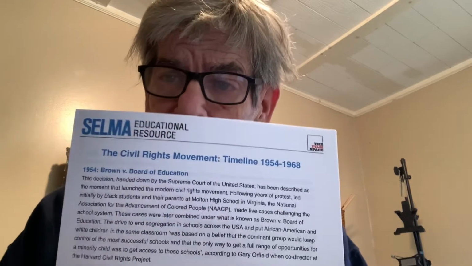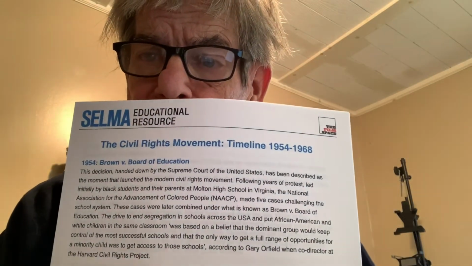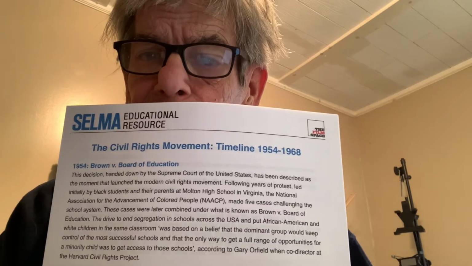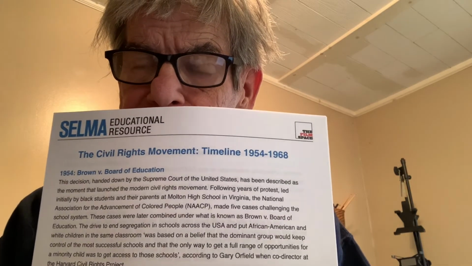Now I went on the internet and found this right away. The Civil Rights Movement timeline, 1954 to 1968. I guess 68 is a good place to stop, but it's not like things magically got better. 1968 is when Martin Luther King gets assassinated, and there are riots all across the country. So it's not a point at which things are finished. Race relations are not finished, but it helps.